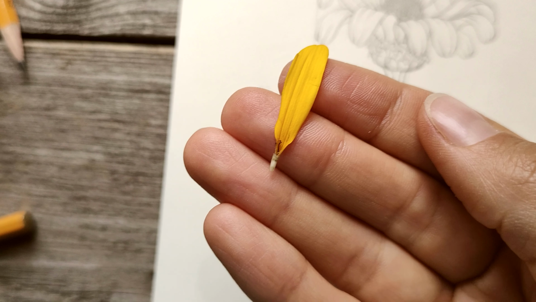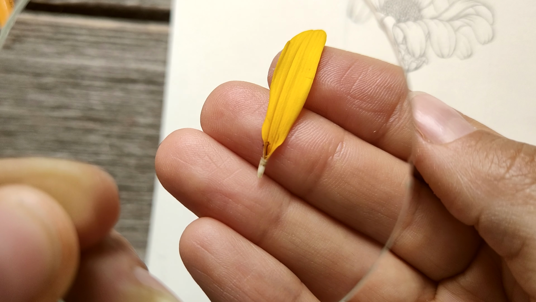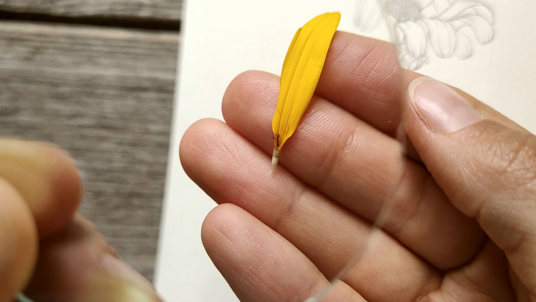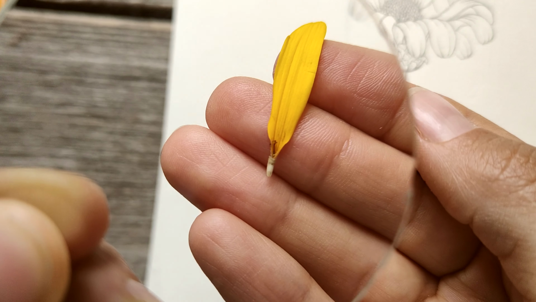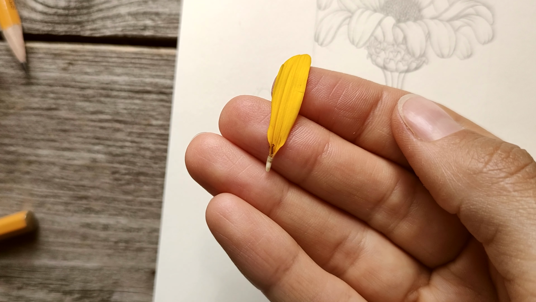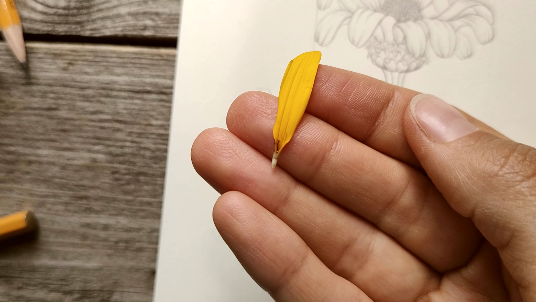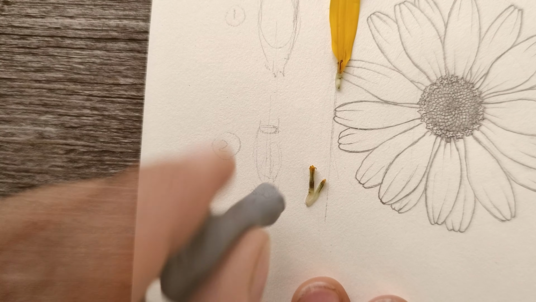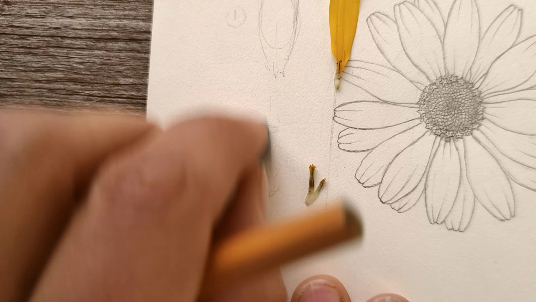Now, let's also take a closer look at the ligulate flower. I find botanical drawing so fascinating because it feels like being a true explorer. We observe, compare, and analyze every detail, just like detectives. Let's start with the ligulate flower.